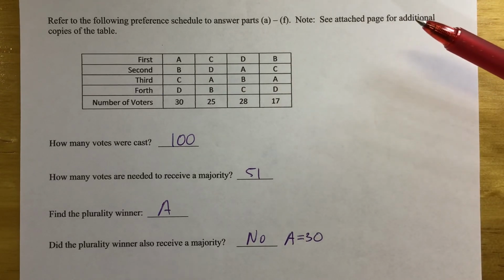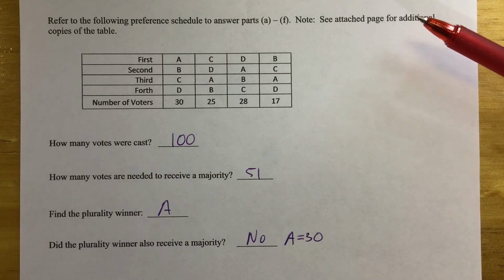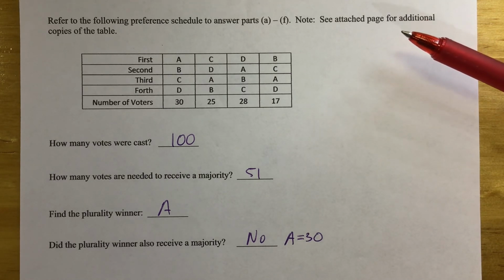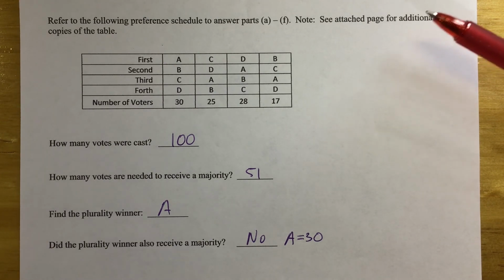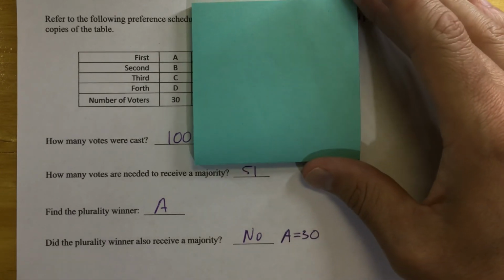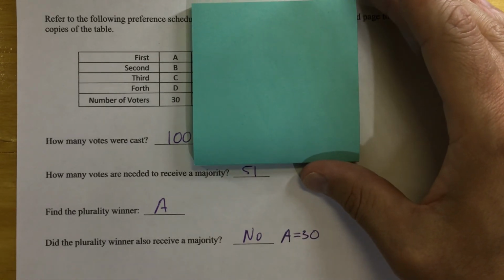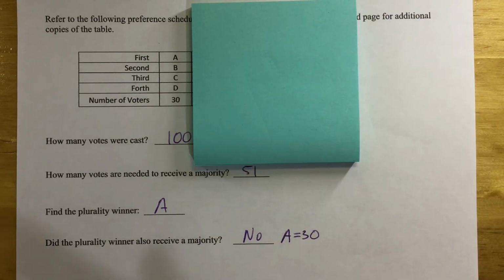This preference schedule does have a total of 4 columns here. Realistically, if we were to do something like this, we would expect to have a lot more columns, even if we didn't have that many people that were involved in the voting. But for simplicity, we're only going to be looking at 4 of them, and it gives you an idea of how things are calculated. All right, so let's talk a little bit about what all this stuff tells us. Hopefully you remember that from beforehand, but just in case, we'll go over it.